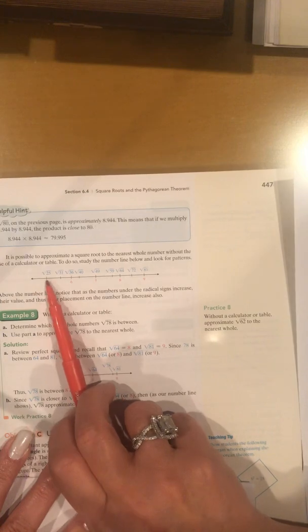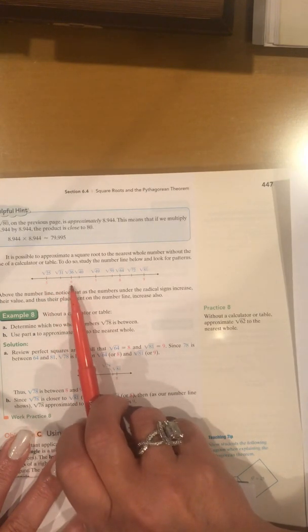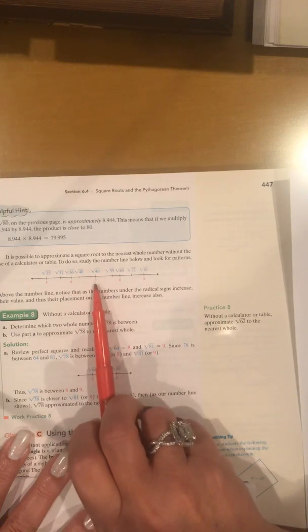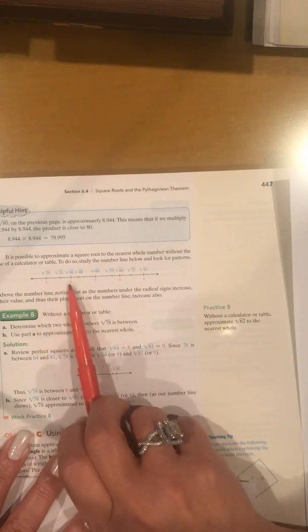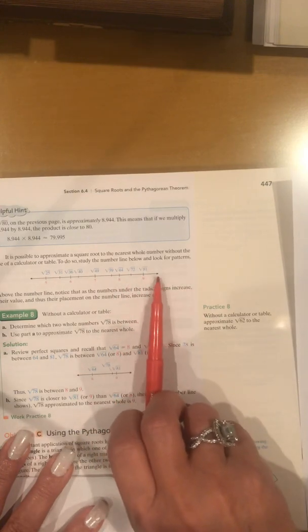So 5 is the square root of 25. Square root of 36 is 6. Square root of 49 is 7. These are the numbers that we know. We know 5, 6, 7, 8, 9. You can keep going. So for 10, you'd have square root of 100 and so forth.